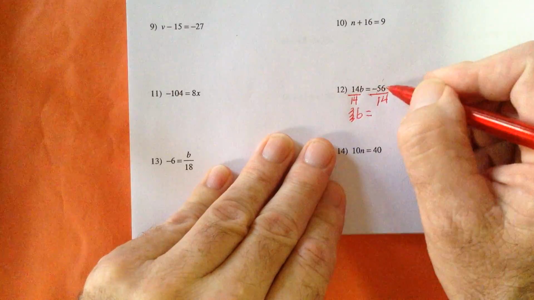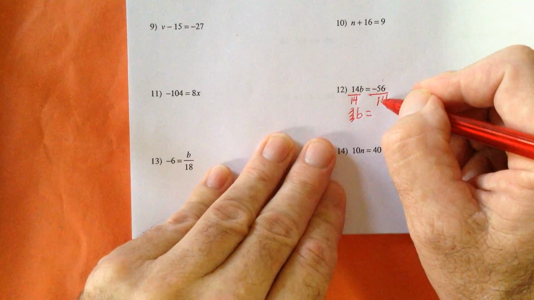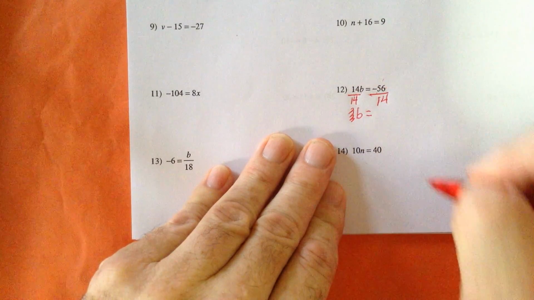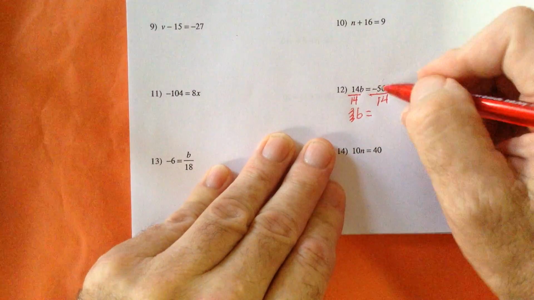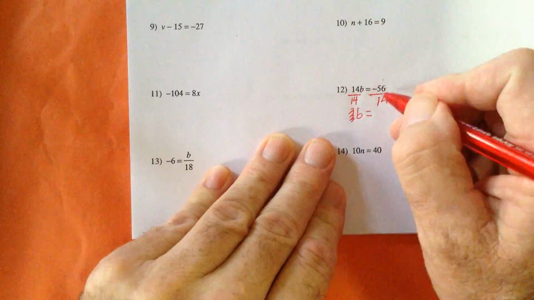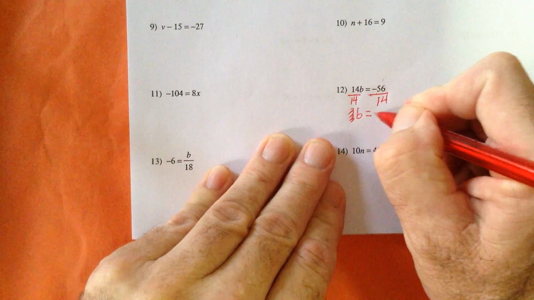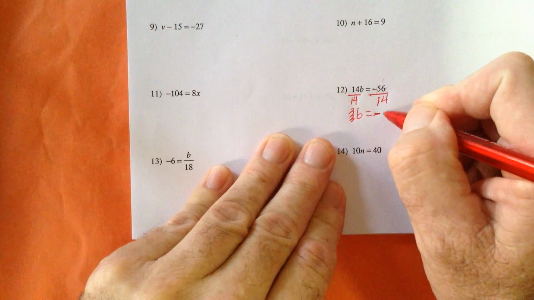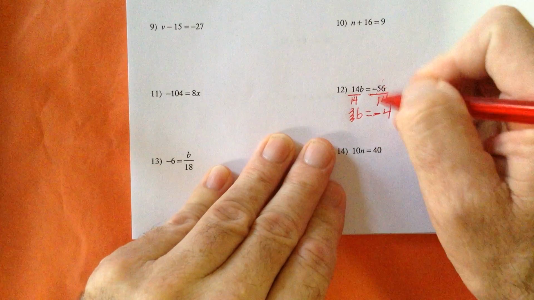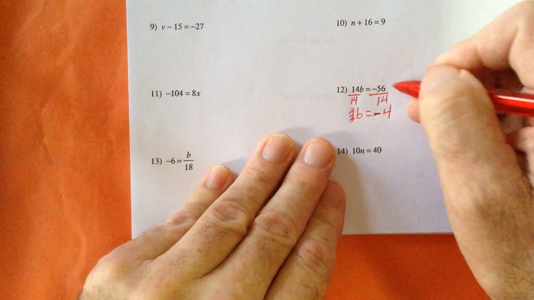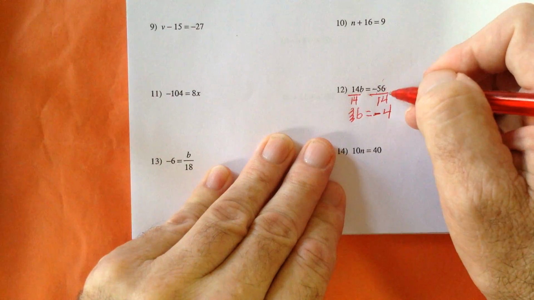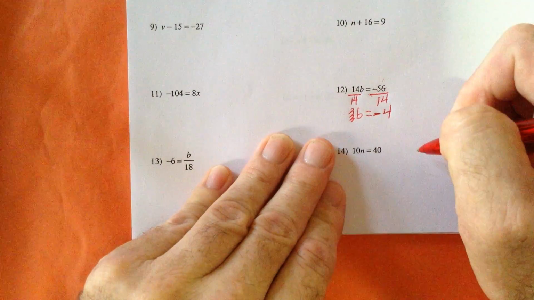So therefore, negative 56 divided by 14, let me do that on the calculator here, that'll be 4. But it's a negative. If you're doing a negative with a positive, it's going to be a negative 4. Remember, with division, if one's negative, the answer is going to be negative. So negative 56 divided by 14 is going to be negative 4.